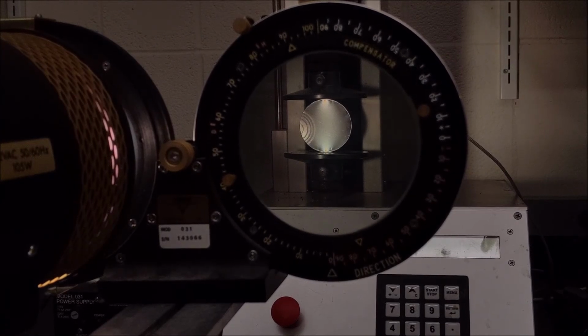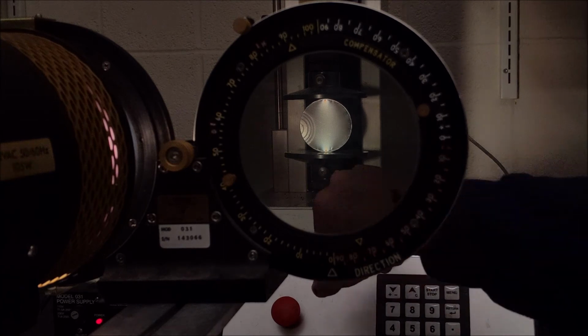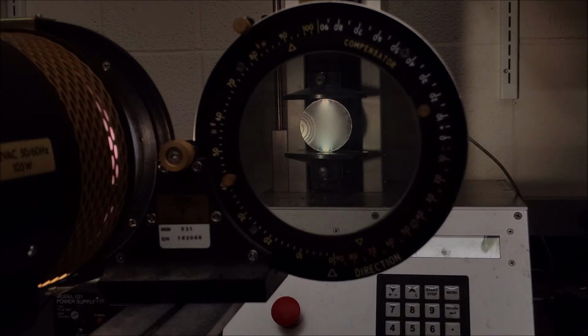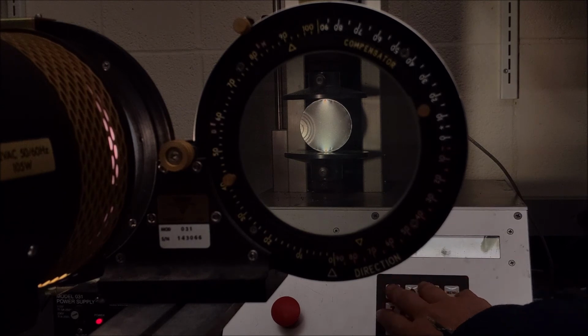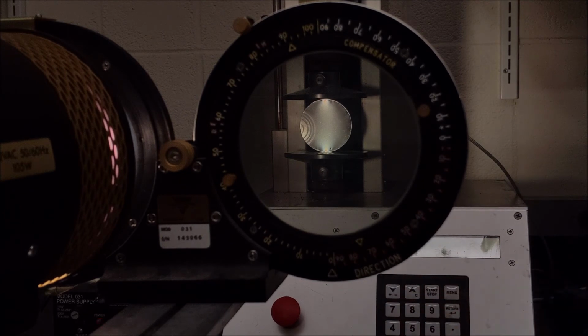All right, so what I've done here is put our specimen in and just loaded it enough to hold it in place. Over on this left edge is just a bit of a reflection, sorry for that. And so what we're gonna do is slowly apply a load and watch for those fringes to merge in the center.